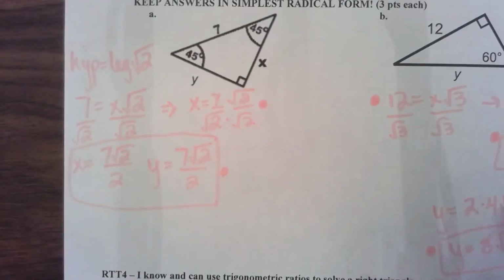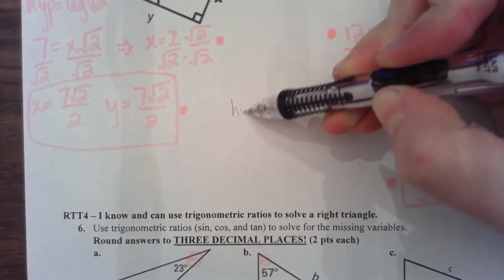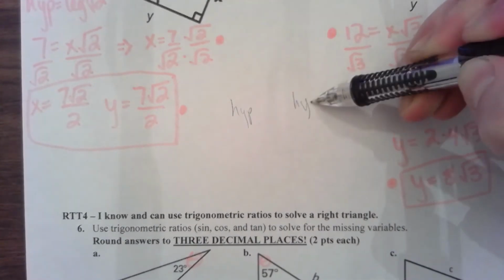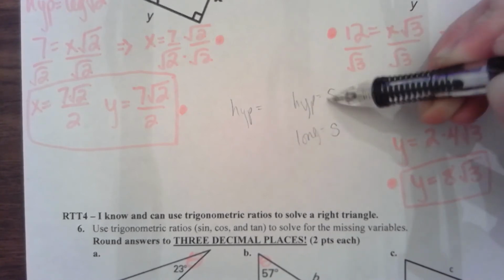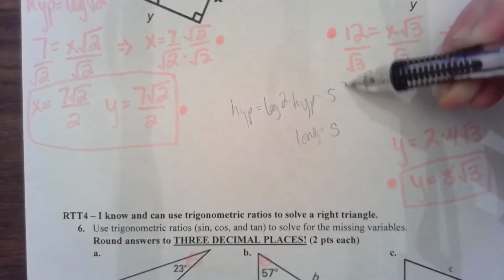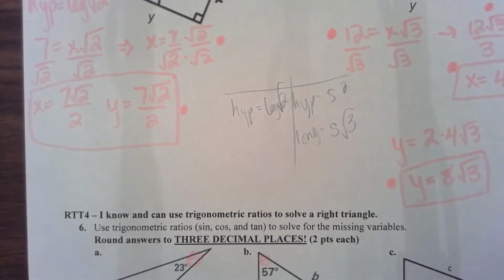Okay. Special right triangles. The first thing that you've got to remember is the shortcuts. So I'll do the shortcuts for you. Hypotenuse, hypotenuse, long, short, short, leg, 2, 2, 3, square root, square root.